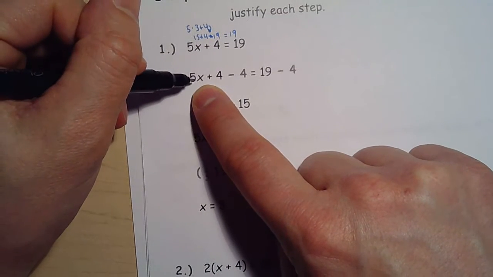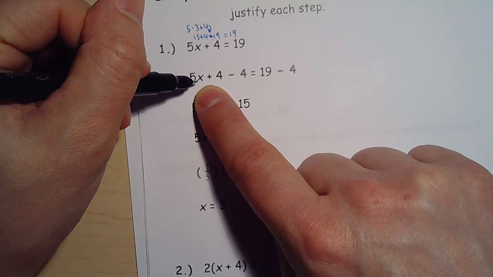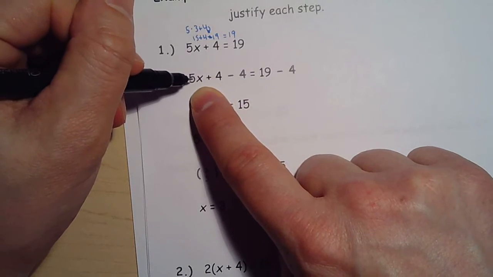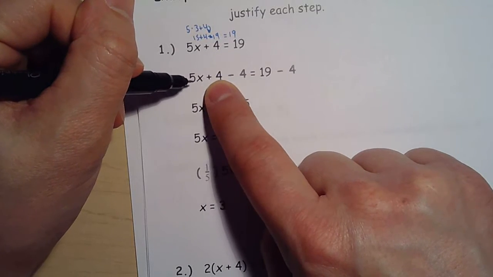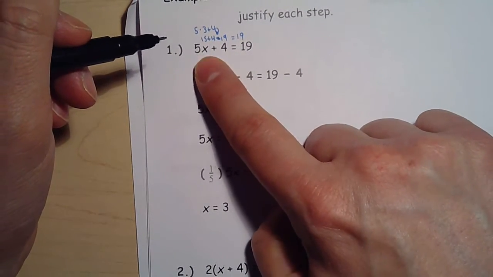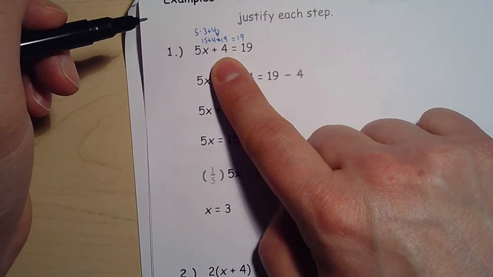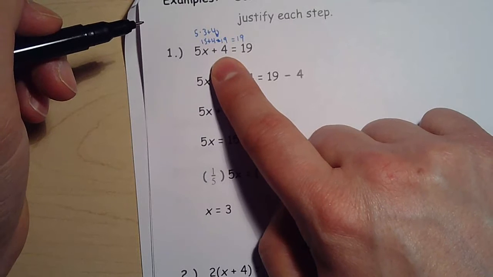And I always say move the numbers further away from the x out of there first. So we have a 5 we need to move and the 4, right? Looking over here, we want to get x by itself. So we got to get rid of that 5, got to get rid of that 4. The 4 is further away. We're going to get rid of it first.